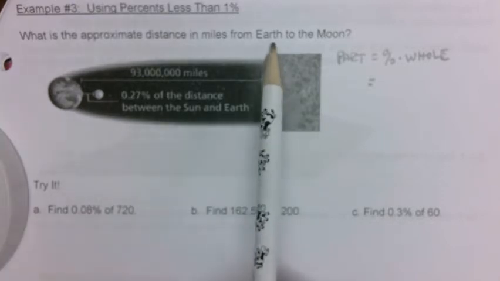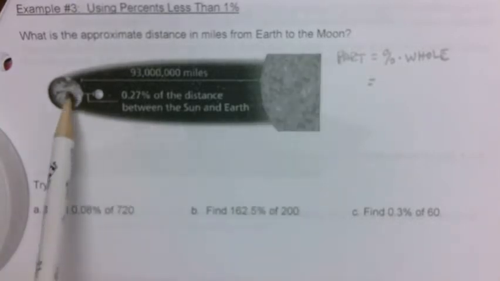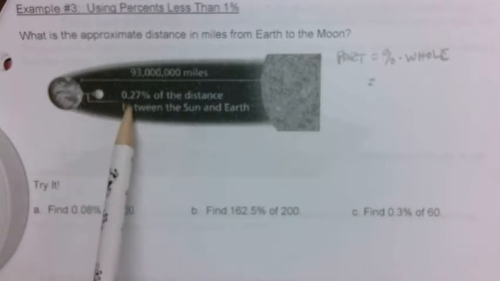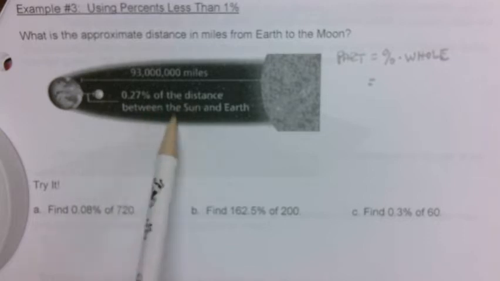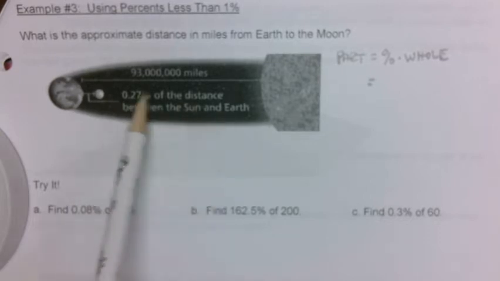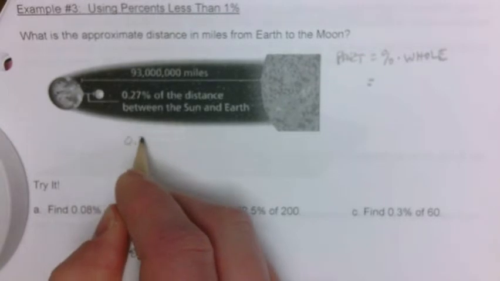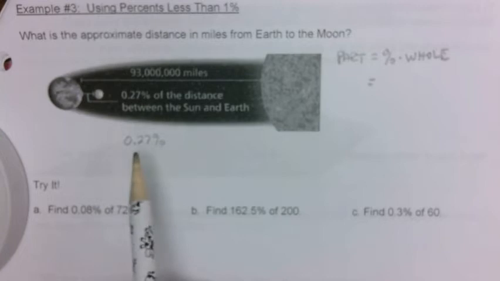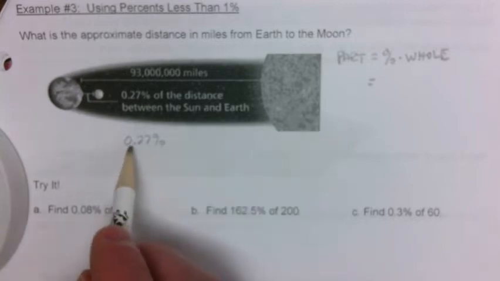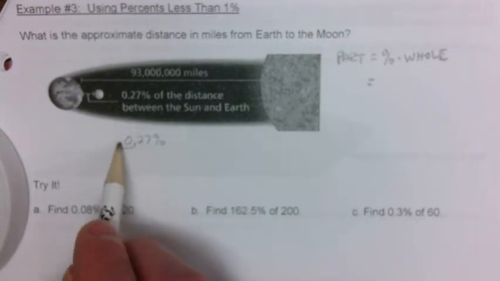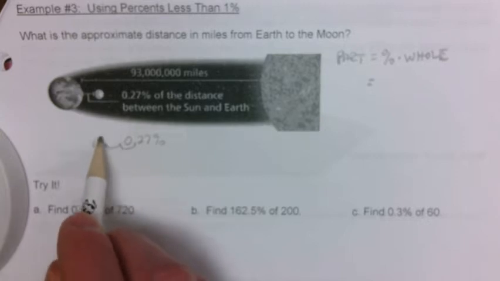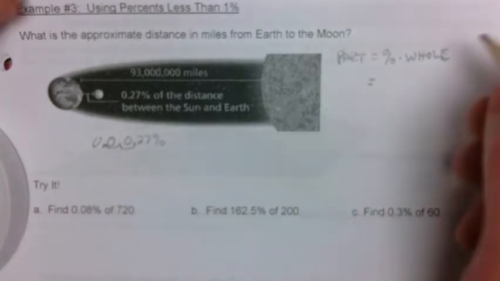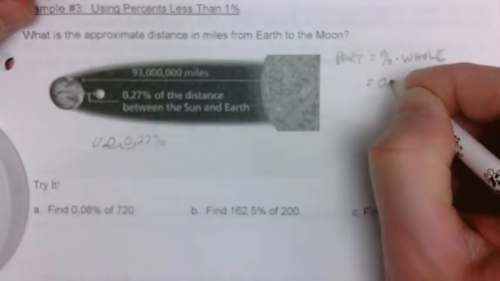We're looking for the distance between the Earth and the moon. Here's the Earth, here's the moon. And this little distance here, it says, is 27/100% of the distance between the sun and the Earth. So there's our percentage, 0 and 27/100%. But remember, to use this equation, we write the percent in decimal form, which means we need to take this decimal point and move it 2 times to the left. And we have an empty spot that we'll fill in with a 0. That changes the decimal into 27/10,000ths.